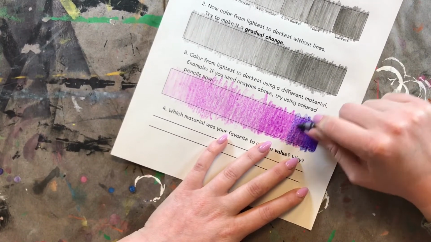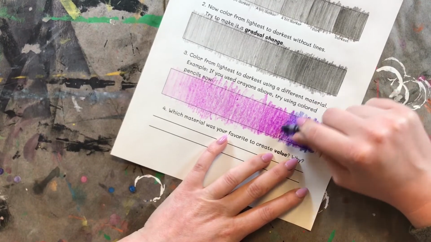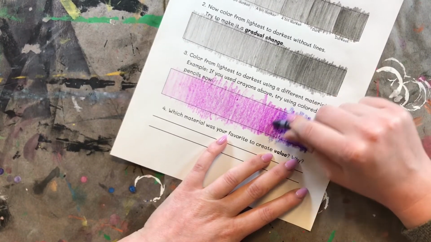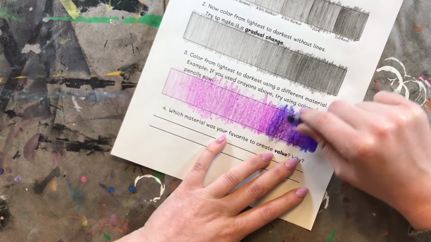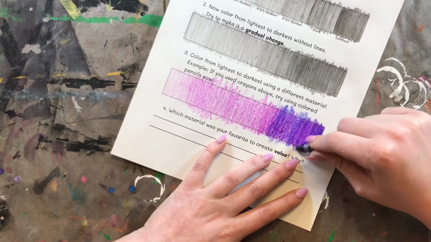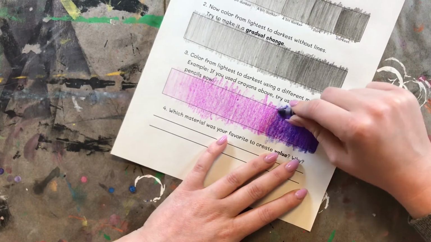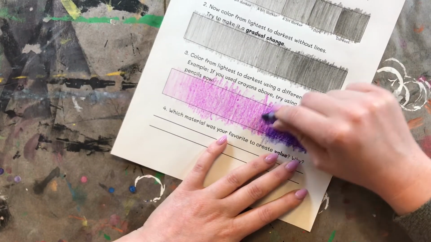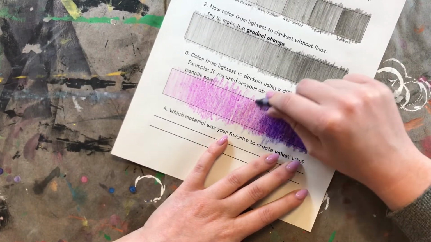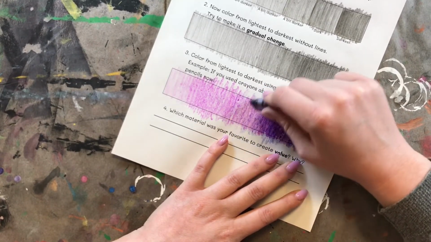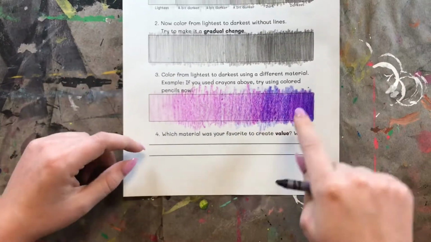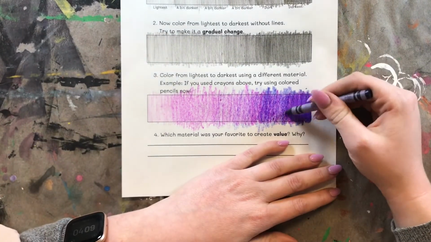I think it's a good idea if you are using crayons or oil pastels or even colored pencils to try to layer different colors on top of one another, because sometimes they can make very beautiful colors, especially when they're blended together nicely.